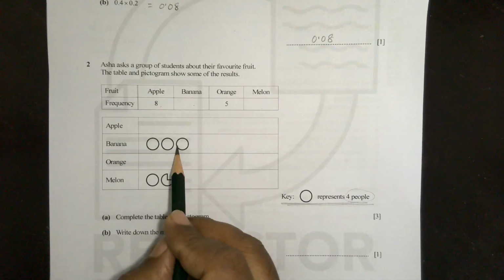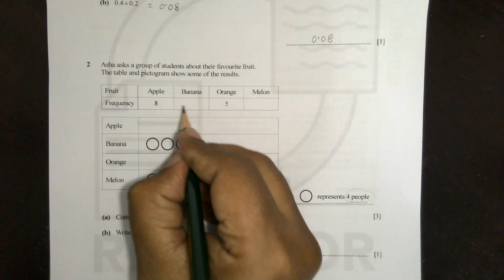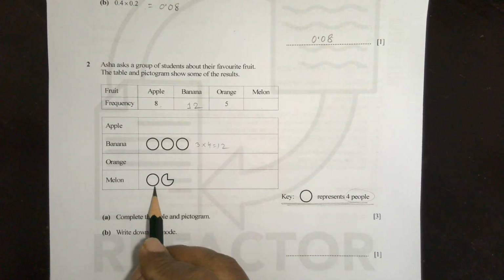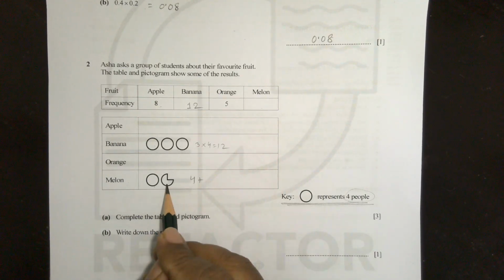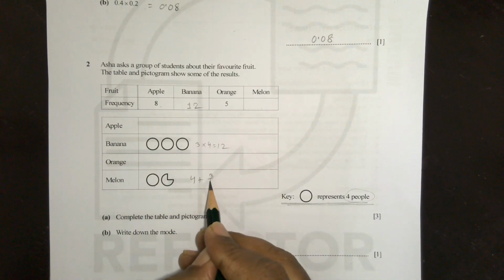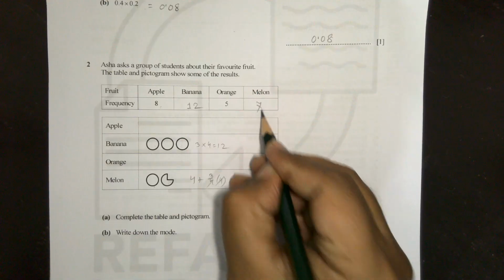So how many? 3 times 4. 3 times 4 will be 12. So it will be 12. For melon, this is one circle, that means 4, plus this is 3/4 of 4. 3/4 of 4, right? So 7. So melon will be 7.